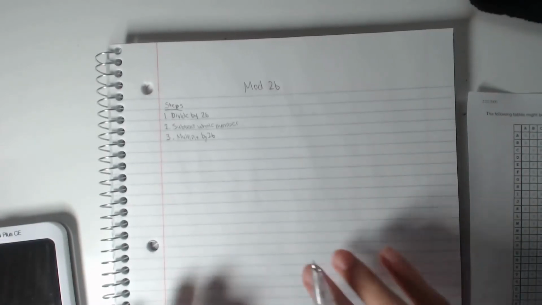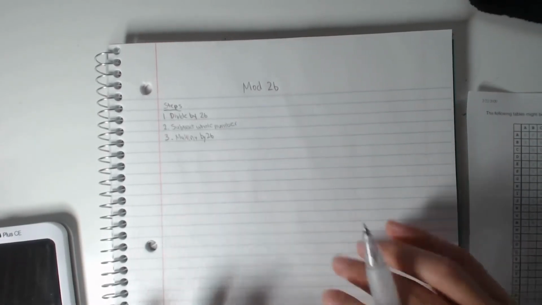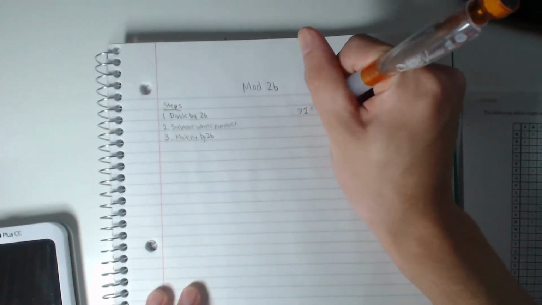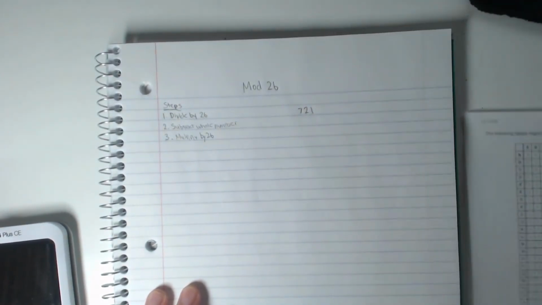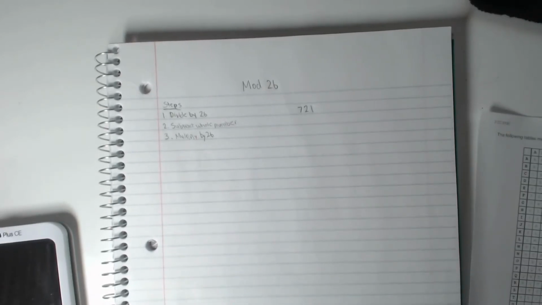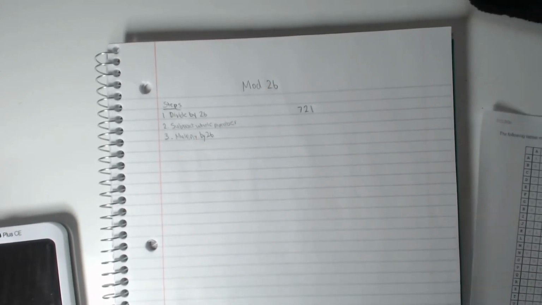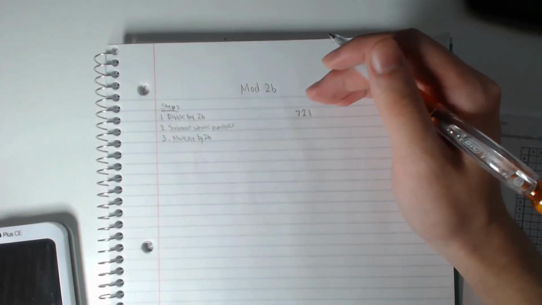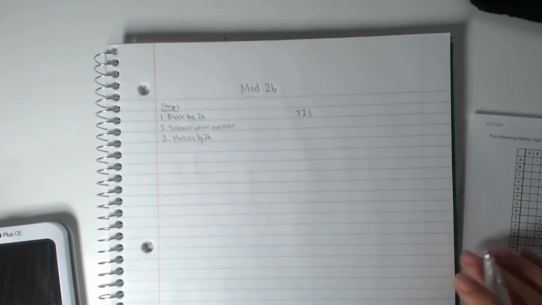So let's say we have some random large number. I'm going to make one up right now, like 721. As you know, 721 doesn't match with any of these numbers right here. It only goes up to 25. So we need to dumb it down into a smaller number, and that's where Mod 26 comes in. There are really two ways of doing it.